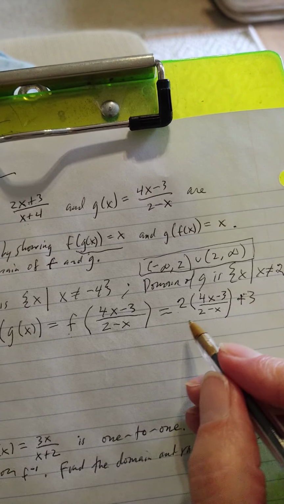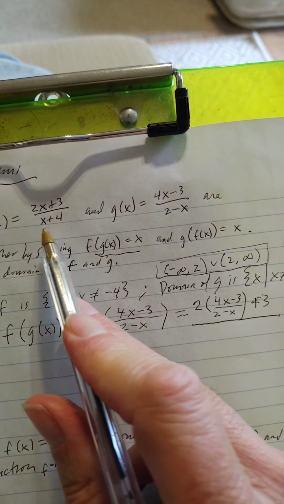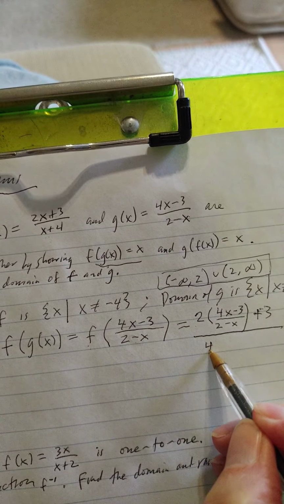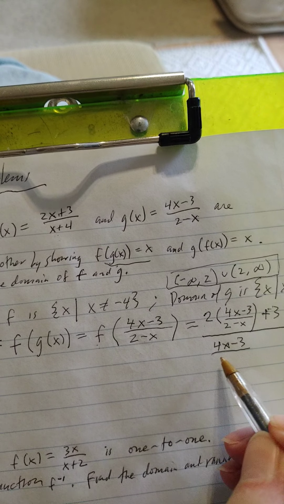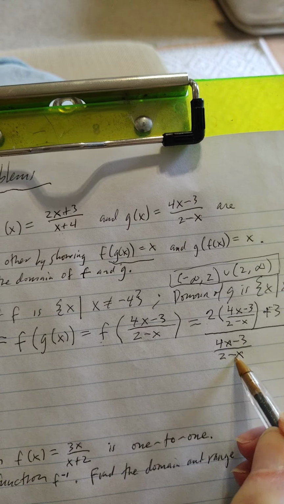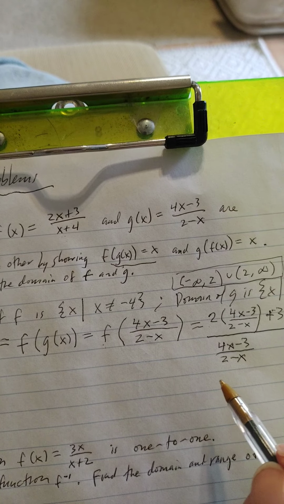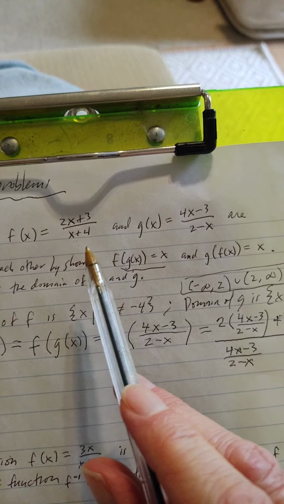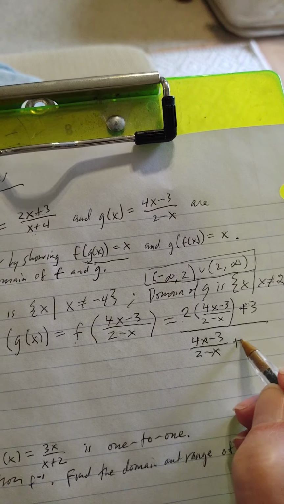And that's going to be all over. Instead of writing x plus 4, wherever I see an x, I write this input instead. So in place of x, let's write 4x minus 3 over 2 minus x. And then from there, let's see where we are. Sorry, I got to write the plus 4 because that's just a constant. So plus 4.